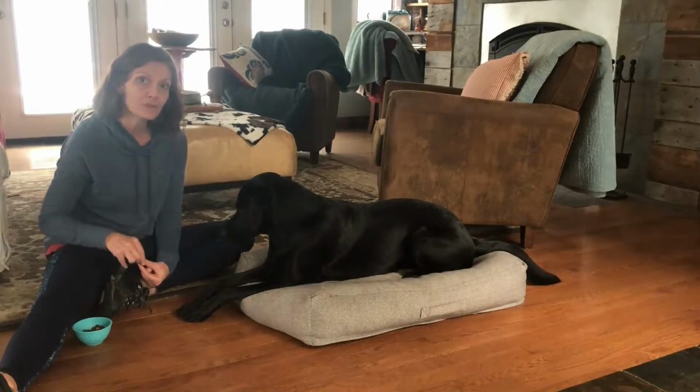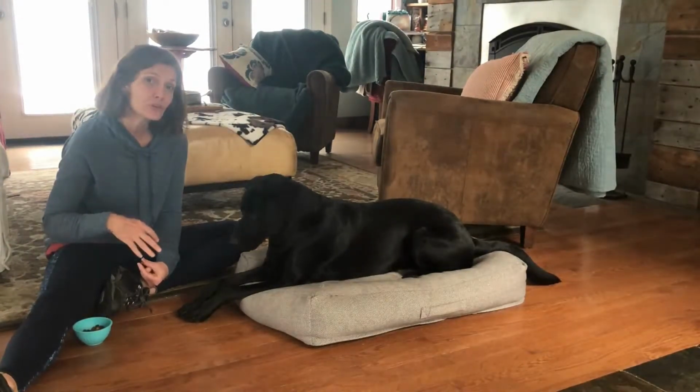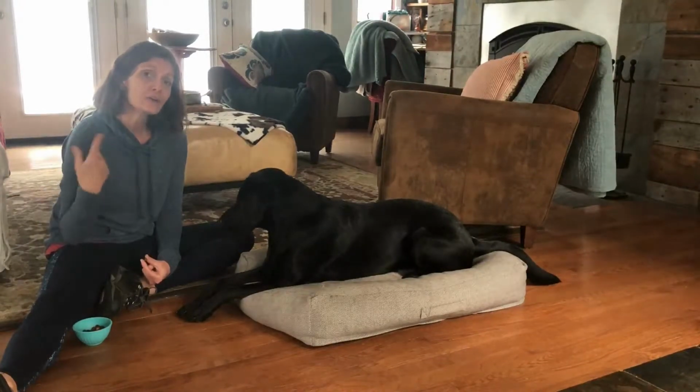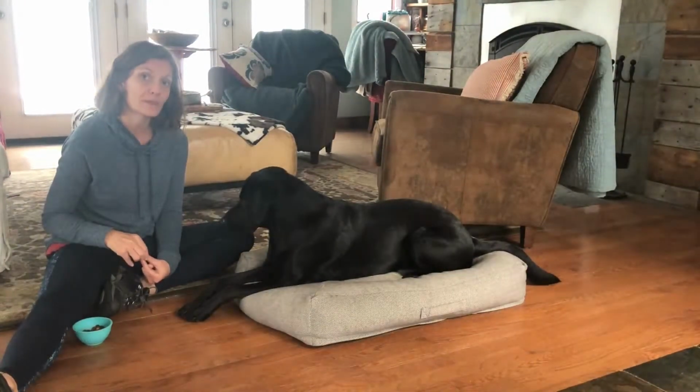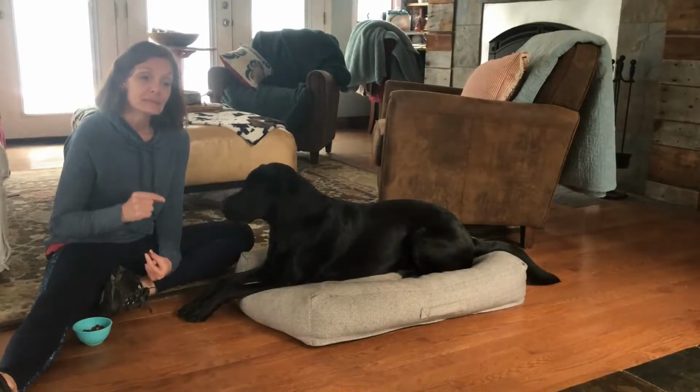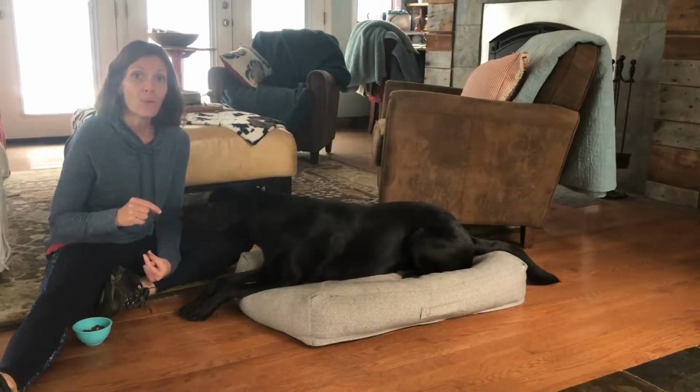When you're rewarding for duration, the harder it is for your dog to stay still and lie down, the higher the frequency you would reward with. But you do want to deliver the food in a calm way still.